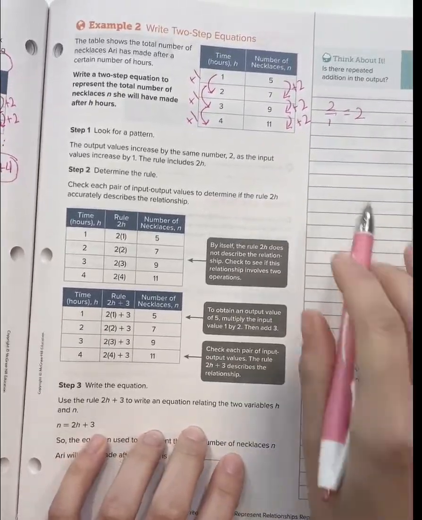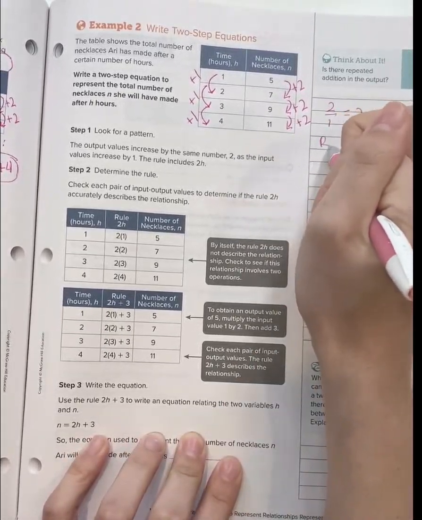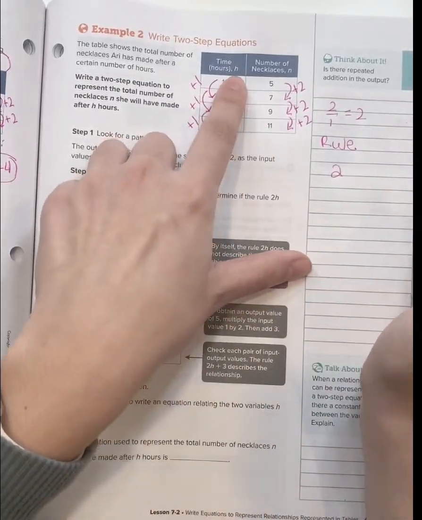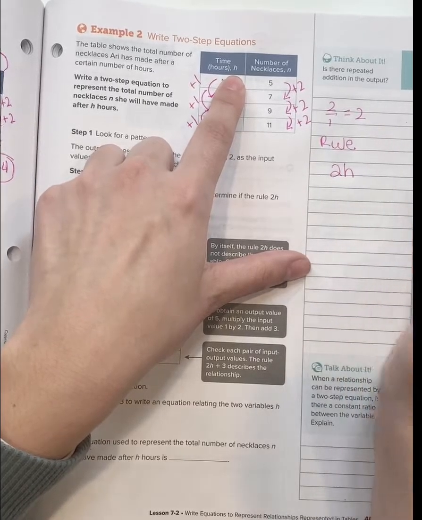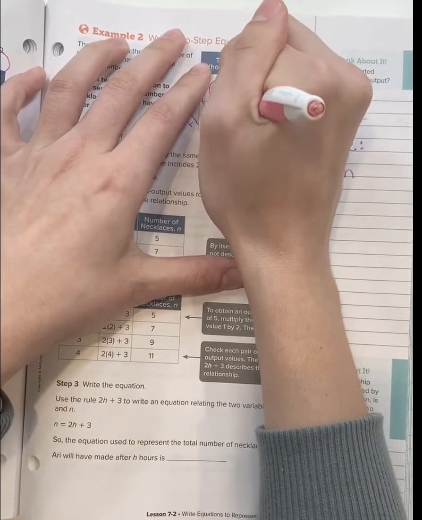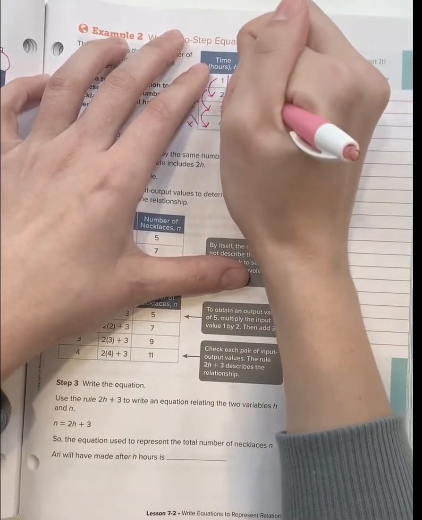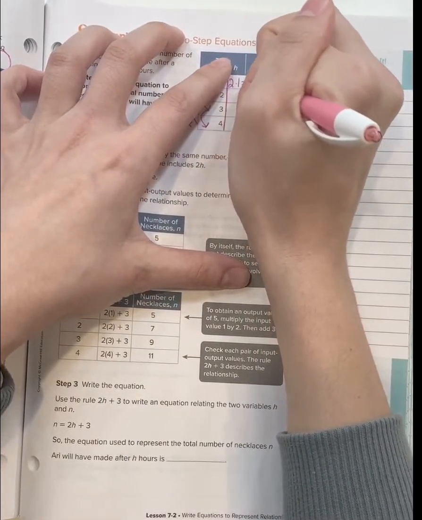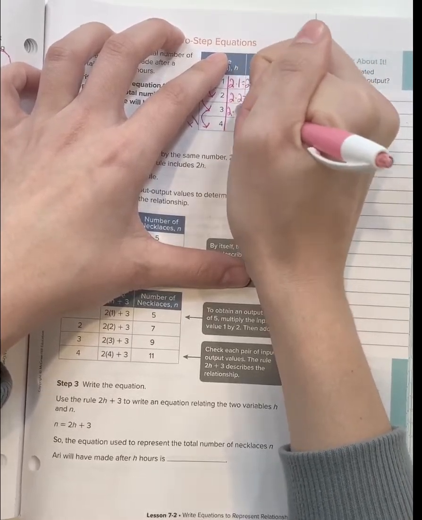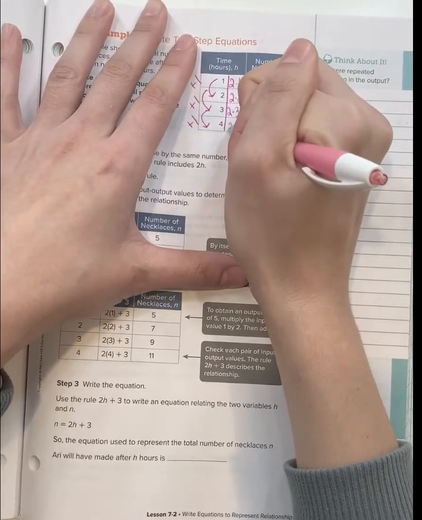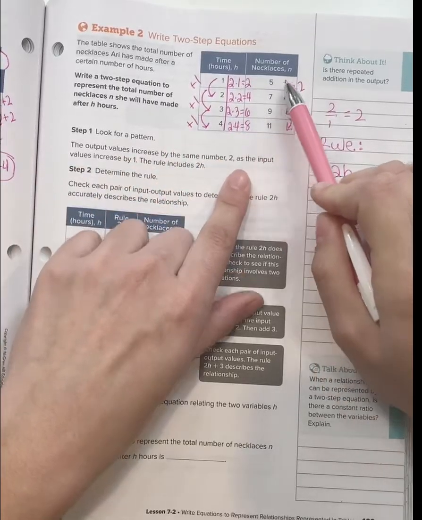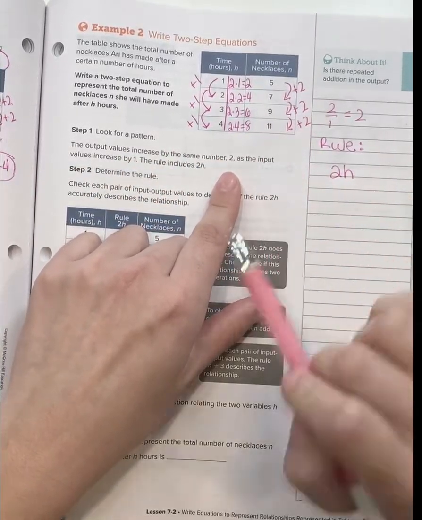So now we know that the first part of our rule is going to be 2 times each input, which in this problem is h. So the first part of our rule is 2h. So now let's see what happens if we multiply all of these by 2. So we get 2 times 1 is 2. 2 times 2 is 4. 2 times 3 is 6. 2 times 4 is 8. So now we have 2, 4, 6, 8. We need 5, 7, 9, and 11.